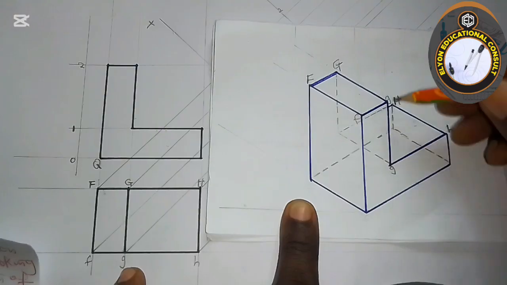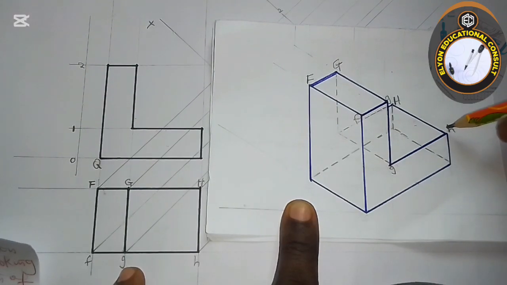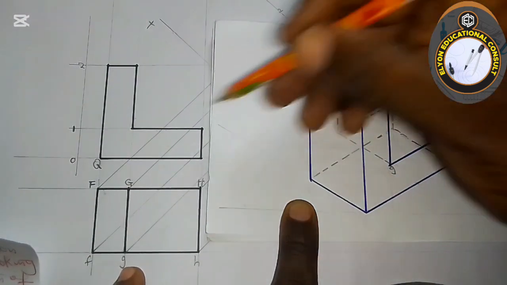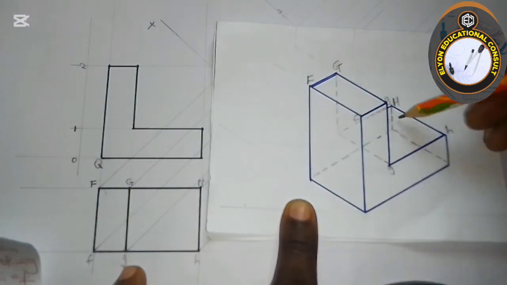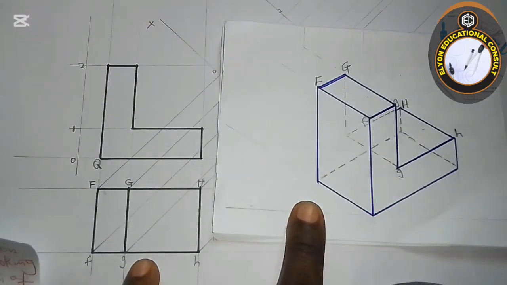The sixth part, 1 2 3 4 5. Okay, let's leave this out first. I want to show something. This is 1 2 3 4 5 6. Then this part here is this. You get that now.